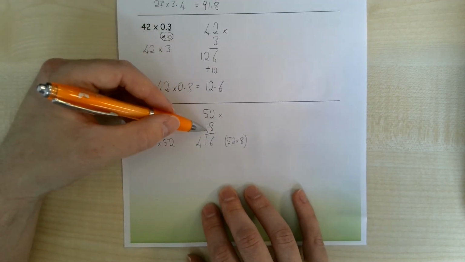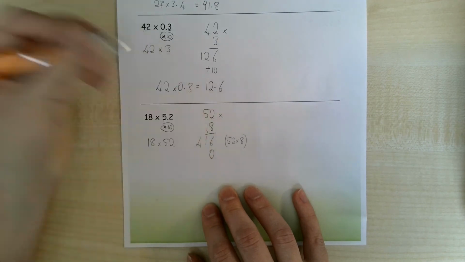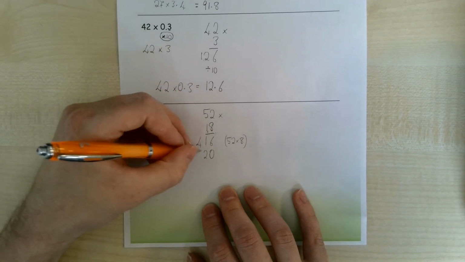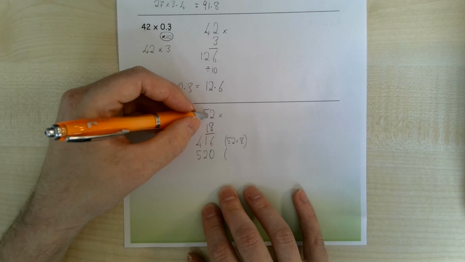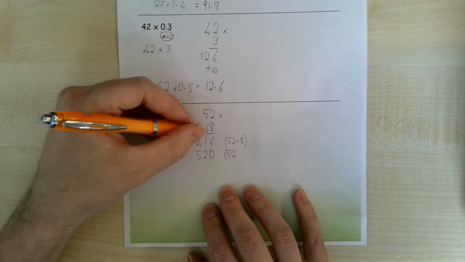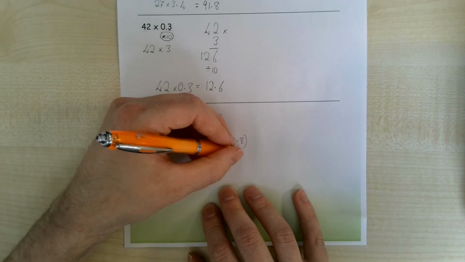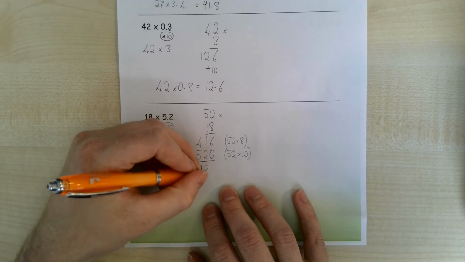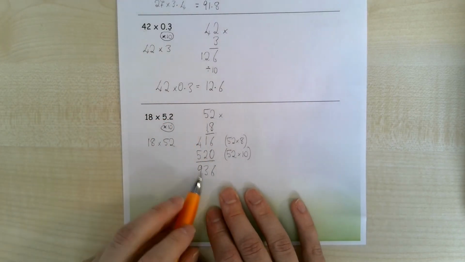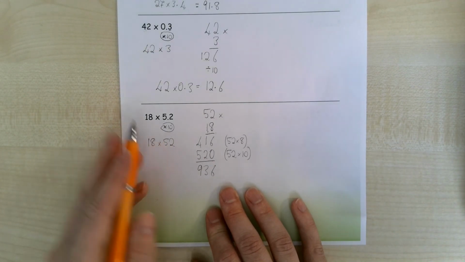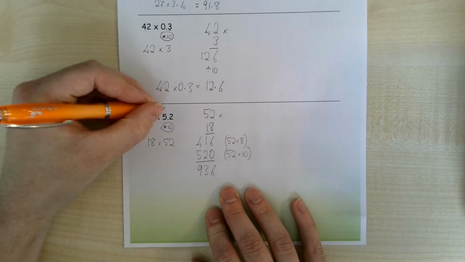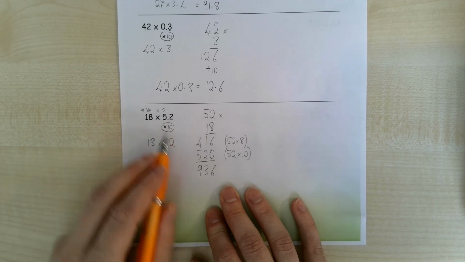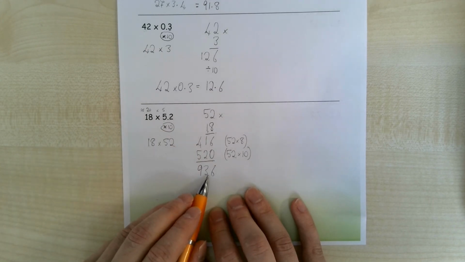Okay, so now we move over onto the tens column, so put in your 0 initially. 1 times 2 is 2, 1 times 5 is 5. So what we did this time round, we multiplied 52 by this 1, which actually is a 10 because of the column it's in. Add them together, so we have 936 as our answer. But obviously that's way too big for this answer. This is roughly 20 multiplied by 5, so our answer should be around 100. So I reckon this is probably 93.6.